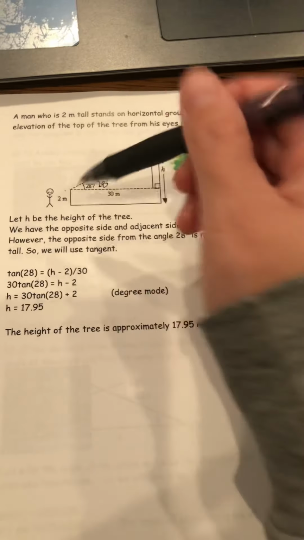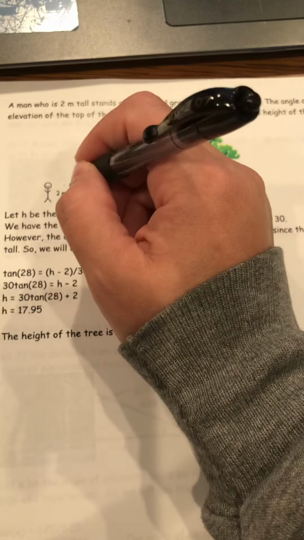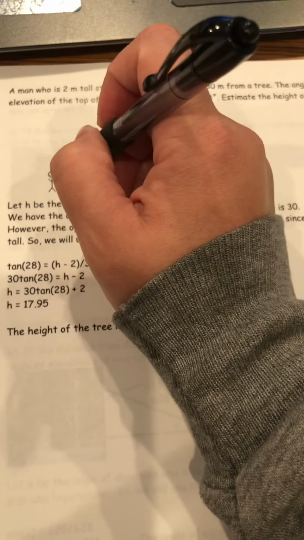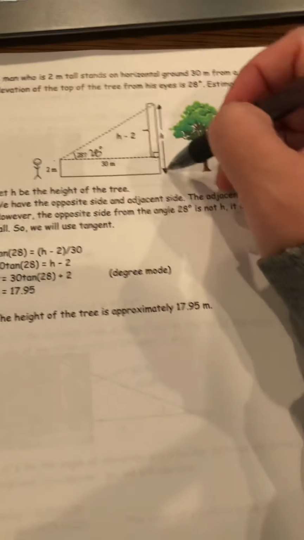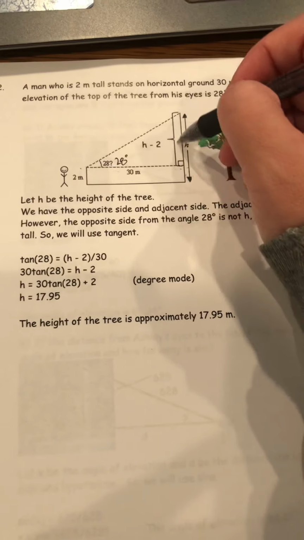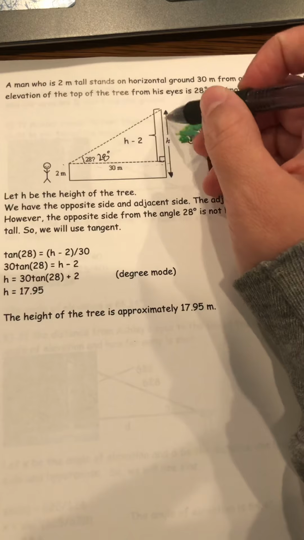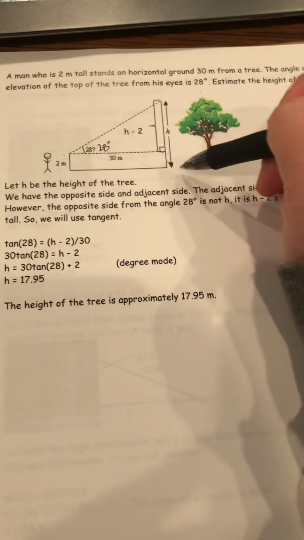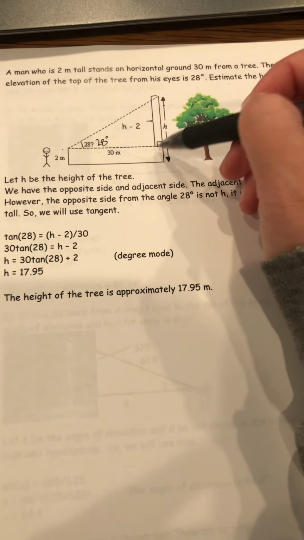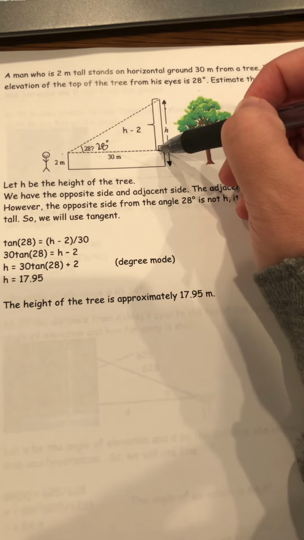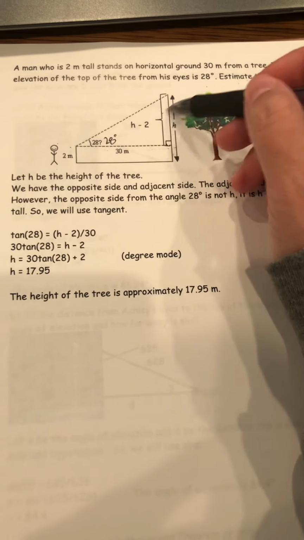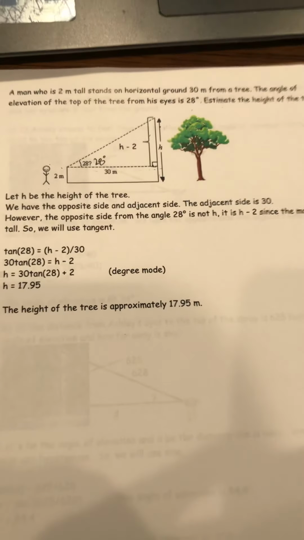Now this time, because it tells you he's 2 meters tall, you can account for that. It's not going all the way to the ground. So if this is H, this part of our triangle here is H minus 2, because however tall the tree is, he's 2 meters tall. So however tall the tree is H, and then you start out 2 meters off the ground, so that would be H minus 2, whatever it is.